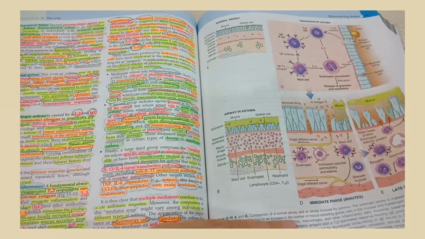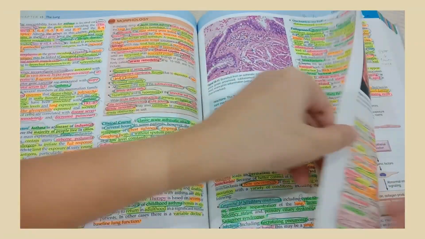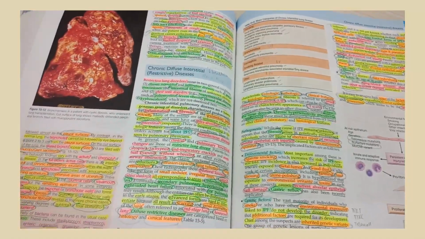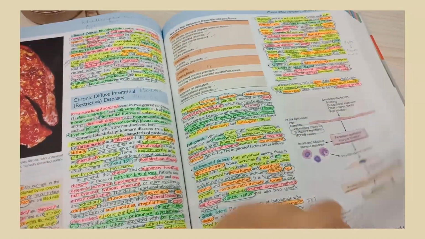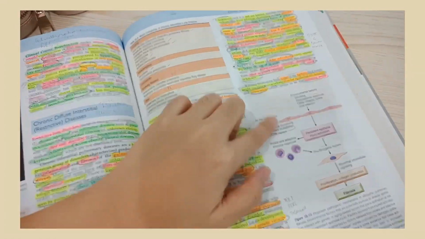Next, take time to look at the figures and pictures in the book. Reading while looking at the figures will really help you understand more on what you're reading, because you can see what structures they're talking about. Also, the diagrams will help you understand complex processes.